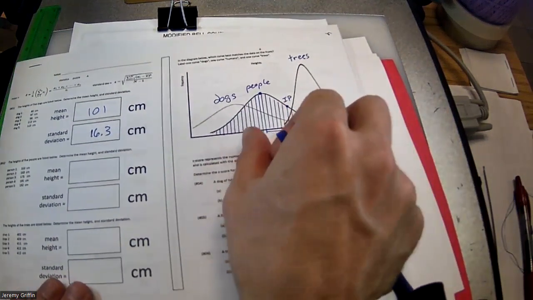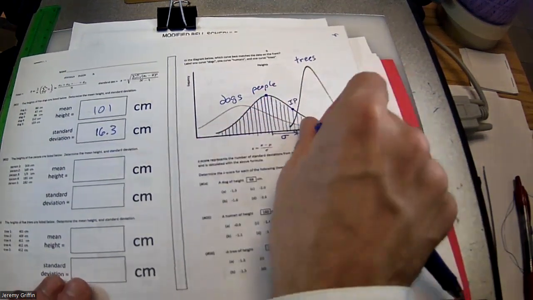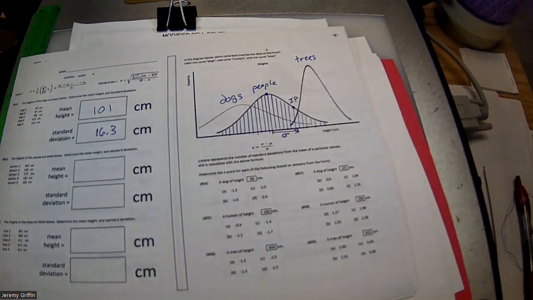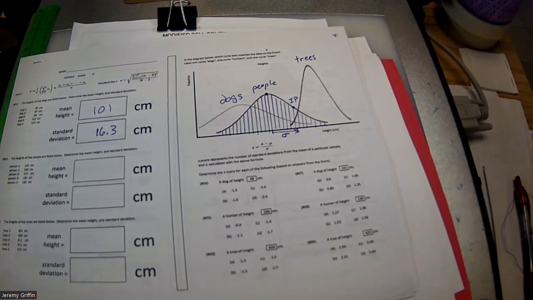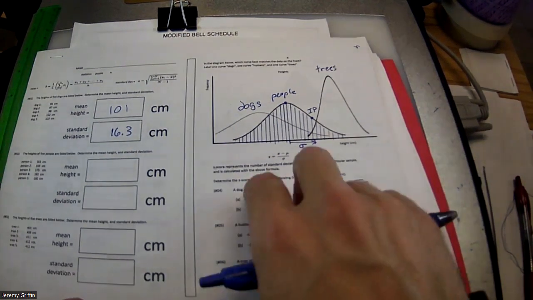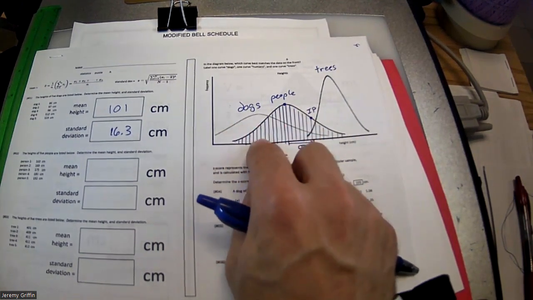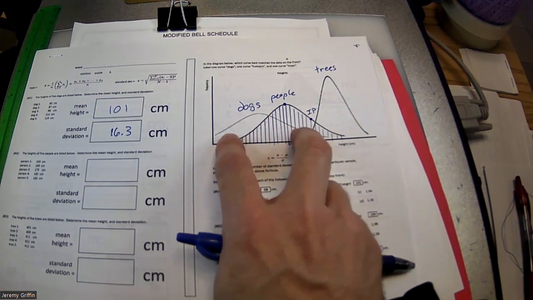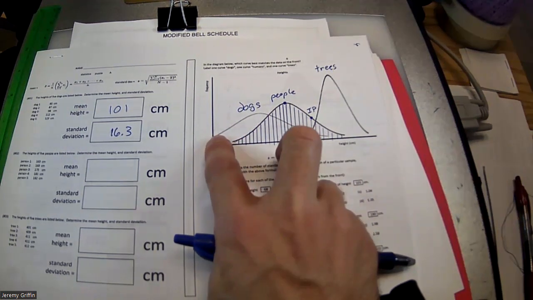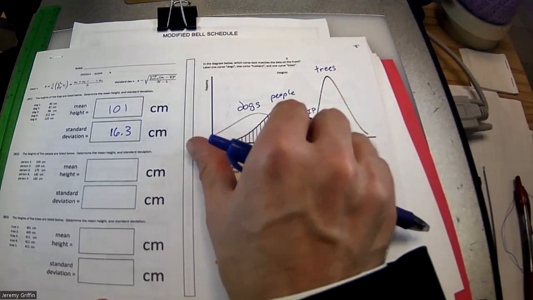Another thing you'll see is that the dogs are all kind of spread out, and the trees are all kind of bunched together. That's related to something called standard deviation. Like, what's the variability in the heights? For dogs and people, maybe it's really easy to conceptualize. People are all kind of the same height, about 5, 6 feet tall. But dogs, you get crazy different sizes. You get little tiny chihuahuas, you get Great Danes, you get medium-sized dogs. So does it make sense that they'd be more spread out?